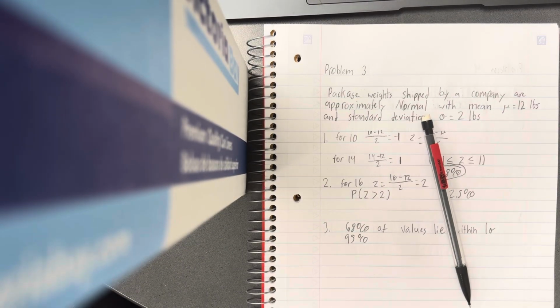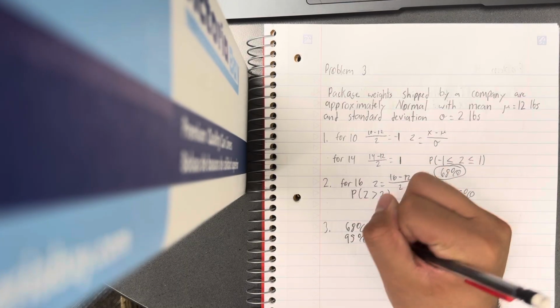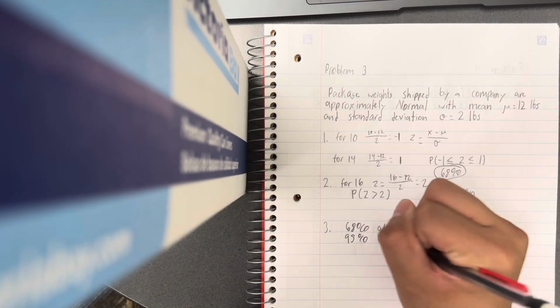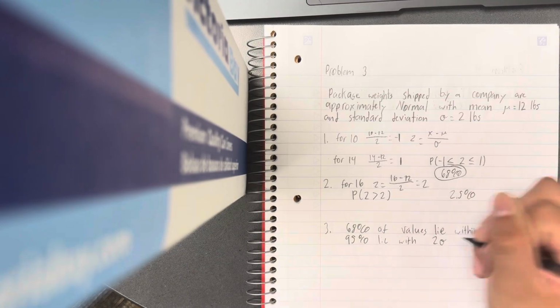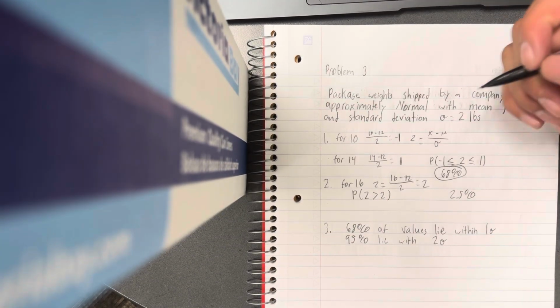95% lie within 2, leaving 5% outside, and so above 16 pounds will equal 2.5%.